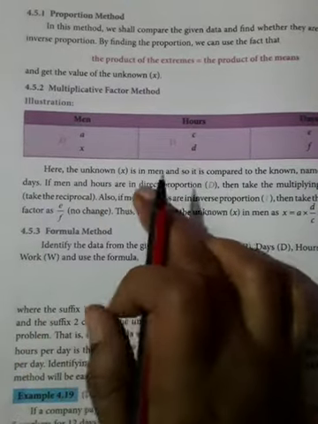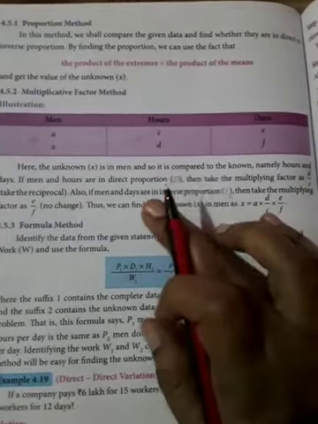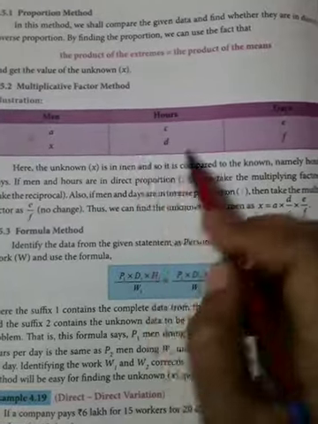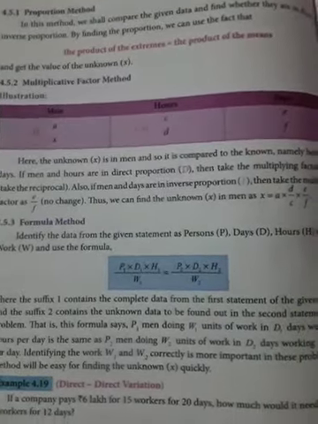If the men and hours are in direct variation, then take the multiplicative factor d by c. If the men and days are in inverse proportion, here both are in direct, here both are in inverse. No, men and days are in direct and men and hours are in inverse. Here it is inverse, that's why we wrote d by c. Okay, that is the information given in the paragraph.